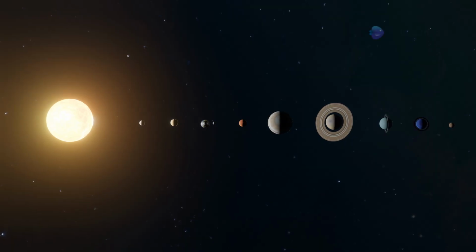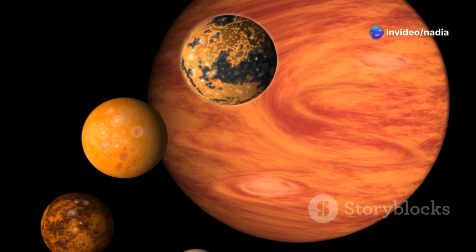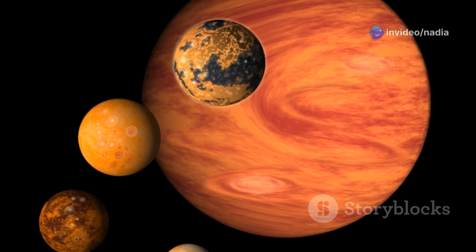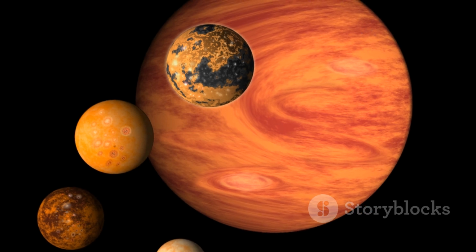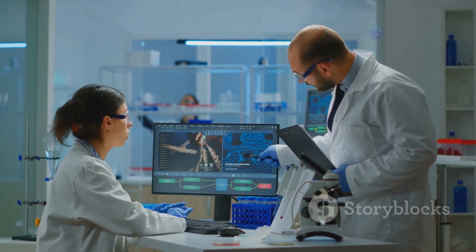It's like comparing the compositions of different planets in a solar system. You get a clearer picture of the overall makeup by analyzing each planet separately. But remember, this method works best when you have prior knowledge about the population's subgroups.